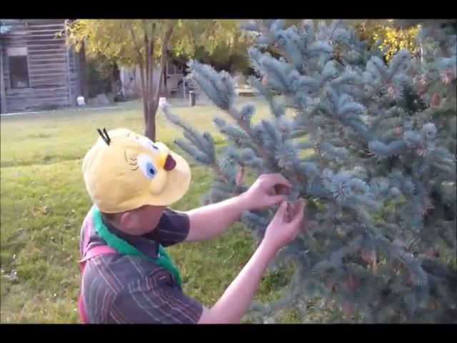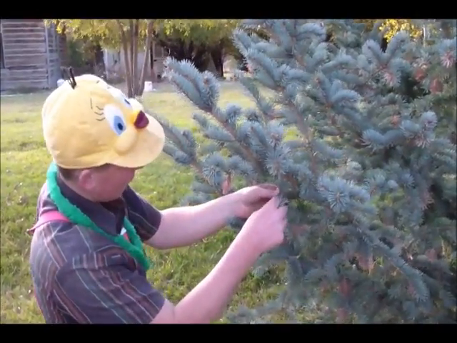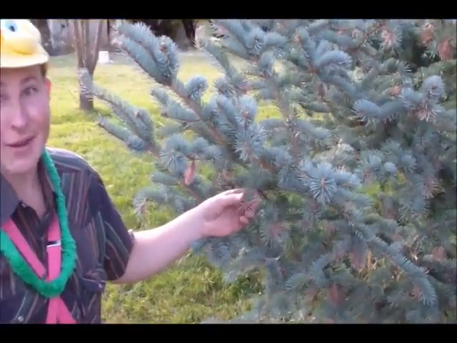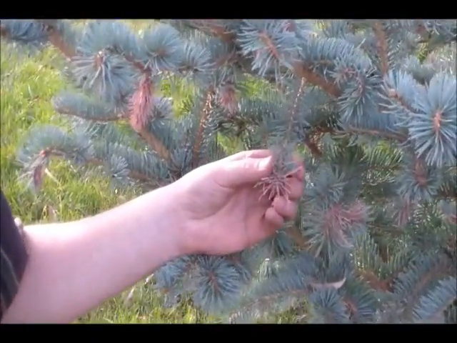Trees improve air quality by absorbing polluted gases and airborne particles through the stomata of the cell. Once in the cell, they are diffused and absorbed to become acids or participants in other cellular processes. That's pretty neat. This part on this tree right here, this pine cone, that's senescence. I like to call that senescence.